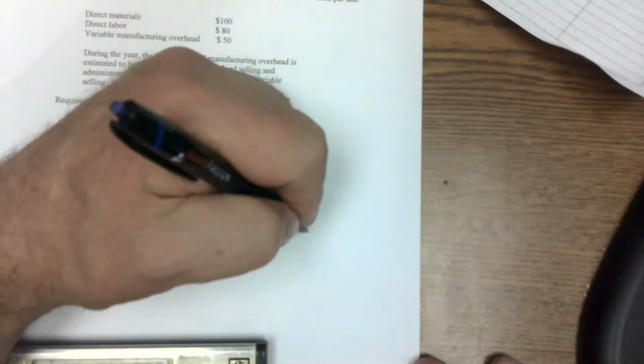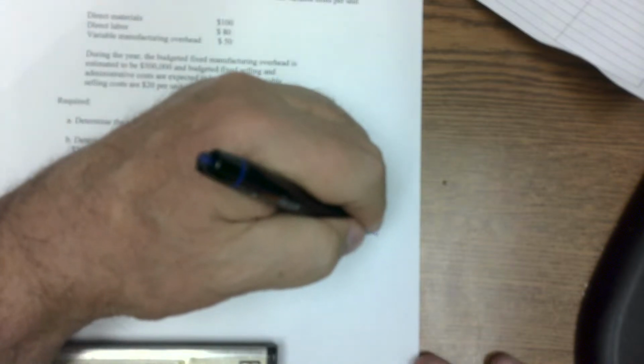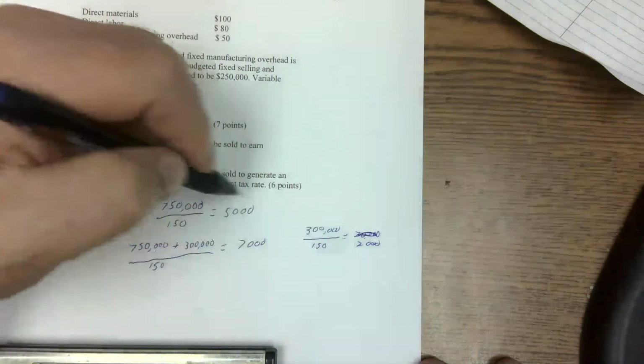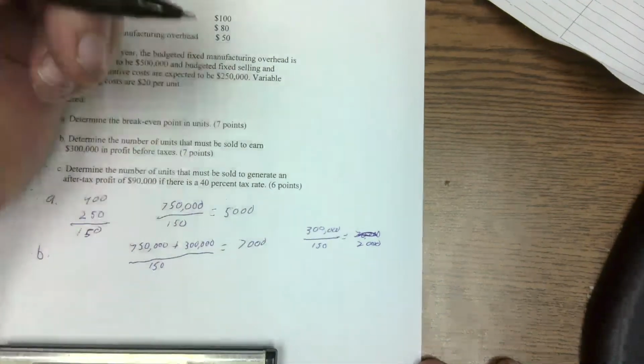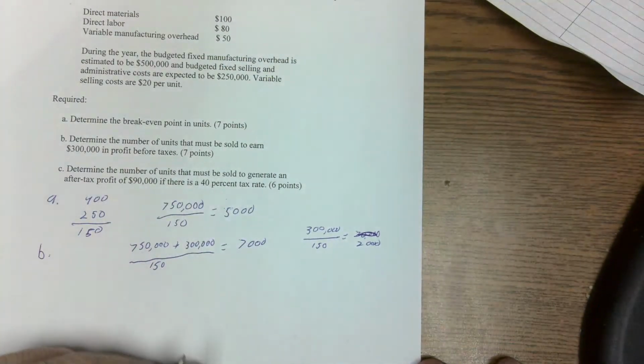The other way you can do that is just take the 300,000, since you already know the break-even point. Take the 300,000 and divide it by the 150. That's going to give you 2,000. Sorry, getting in a hurry here. 2,000 and just add it to your break-even, so that'd be 7,000 also. So either way works there.